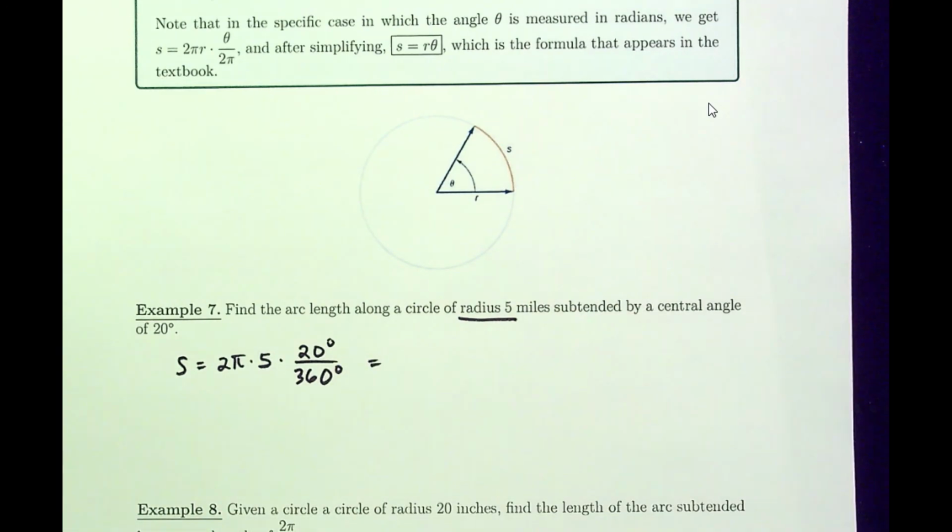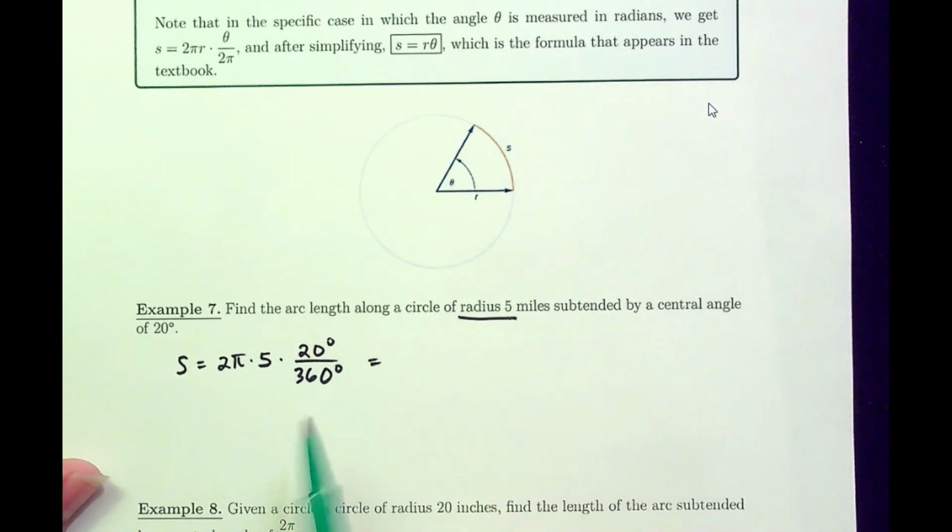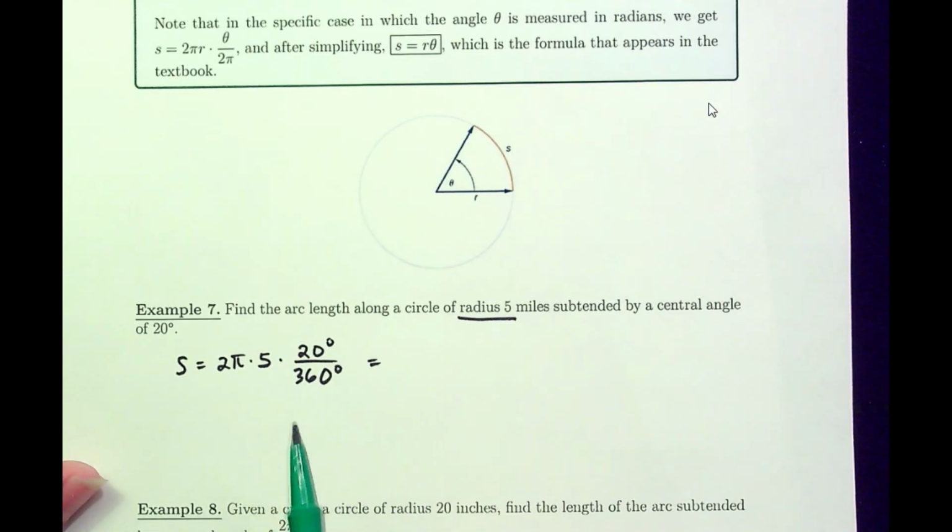Once we simplify this, we're done. So you see this is very simple. To simplify this, you could use a calculator, but you're going to leave the answer in terms of pi unless they ask you to round it. It doesn't say here anywhere to round it, so we're going to leave it in terms of pi.